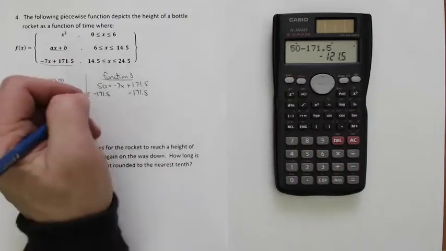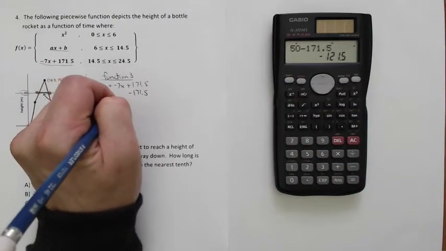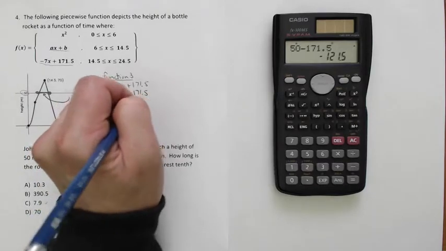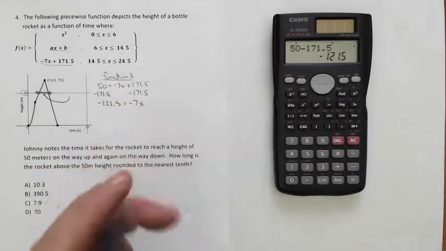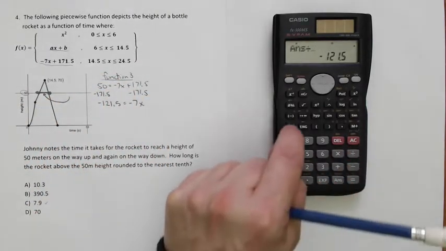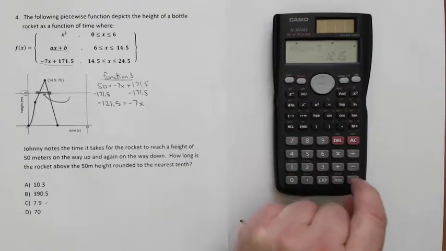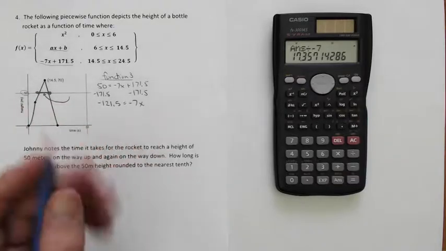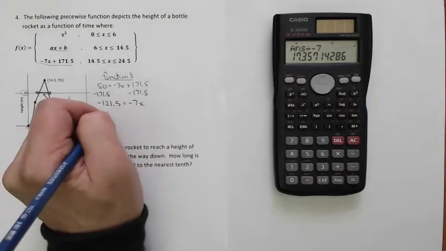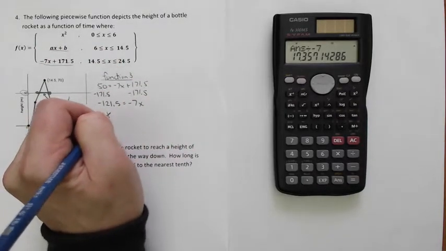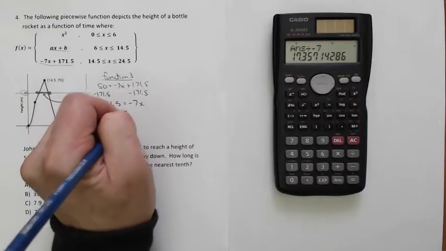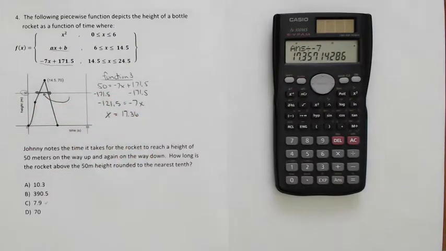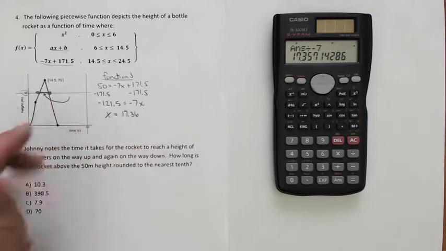Going to get negative 121.5 is equal to negative 7x, which, you know, I'm going to have to divide now. And that's going to give me 17.36. I like to keep two decimals. Positive 17.36. So that's easy. We know that's how much time it took to get to there. But we need to do it for this one.